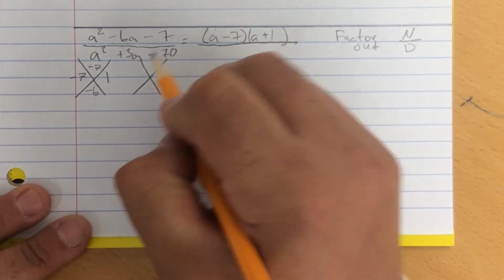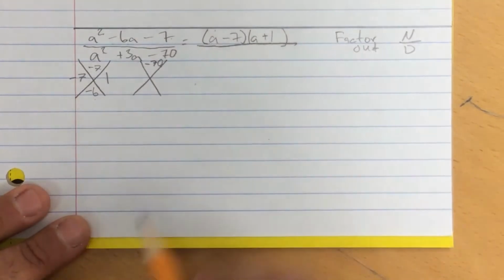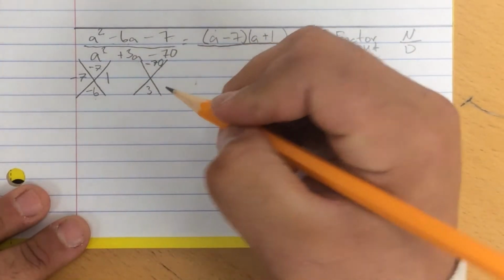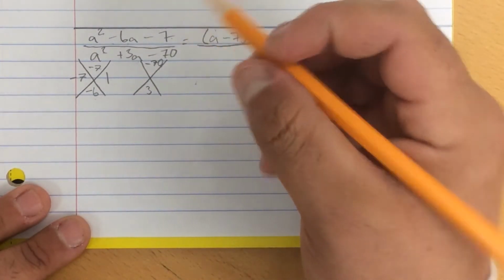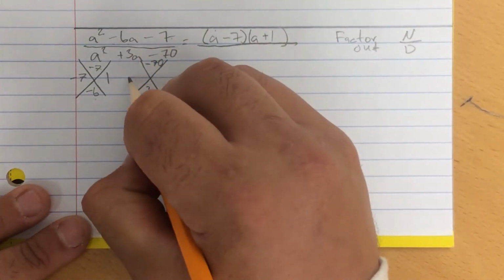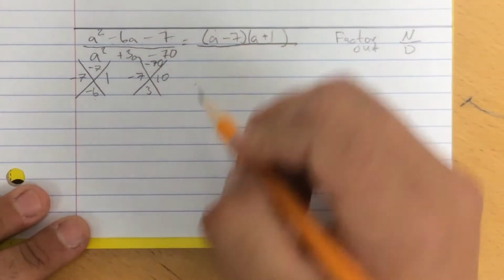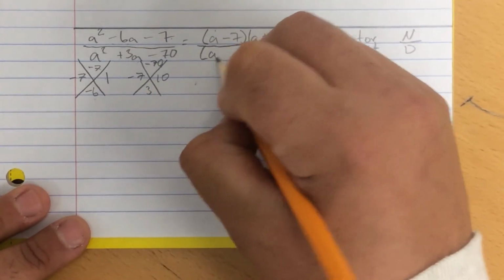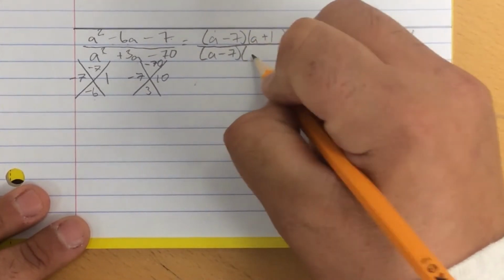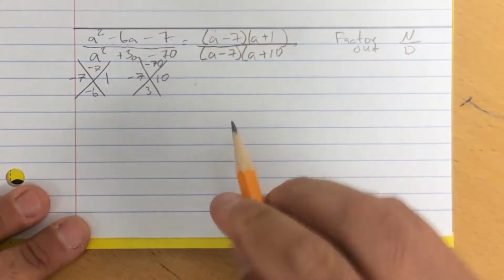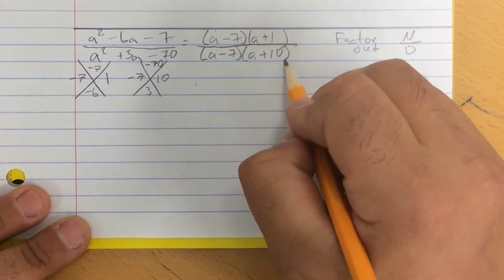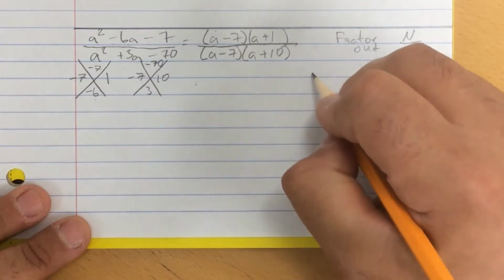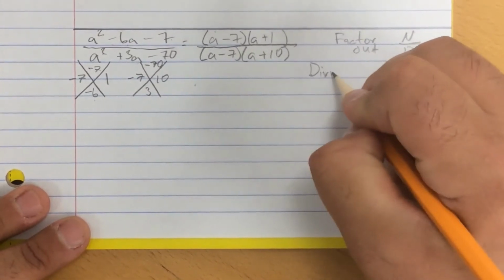So that's one. Put our fraction line. And for the second, we have the numbers that multiply to equal -70 but add to equal +3. I know that I can use -7 and 10 to make this work. So same thing here, we have a minus 7, a plus 10. Okay, that's that one.